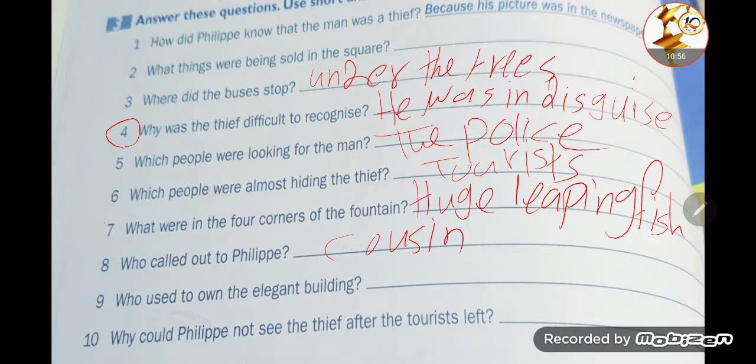Who used to own the elegant building? The duke. Okay, the duke. Number 10, why could Philippe not see the thief after the tourist left? Because an ice cream seller pushed his cart and stopped in front of the fountain.